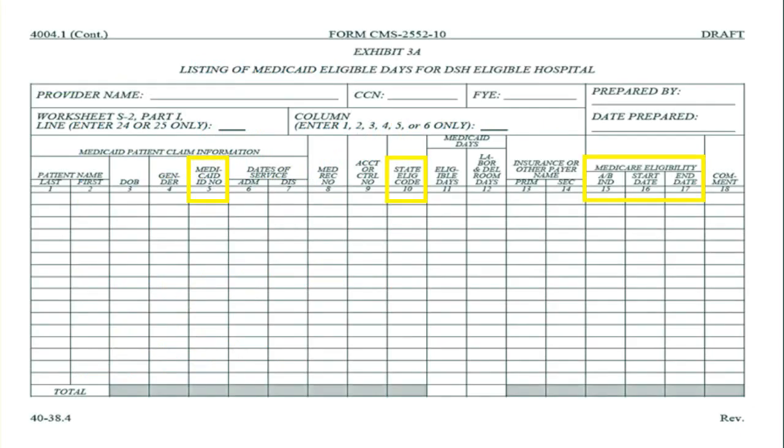Here's a copy of the new template that will need to be filled out for each category. Some notable items I've highlighted include the Medicaid ID, the eligibility codes, and Medicare status, and I'll touch on each of those as we go through this template. Let's quickly walk through some of the columns. Columns 1 through 4 ask for demographic information. Column 5 is the Medicaid ID number, which may not always be available from your patient financial system, so you'll need to retrieve that from your Medicaid eligibility matches and include it in this template. Skipping ahead to column 10, that's the state eligibility code.